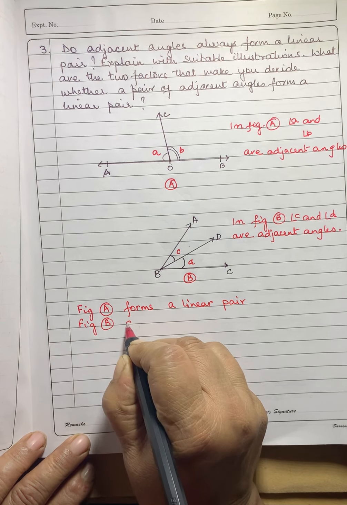So let me name the angles with A, B, C, D, E, F, G, H, I, J, K, L, M. They are the angles. Okay. Now, we have labeled it. Next part. Name the pairs of supplementary angles.